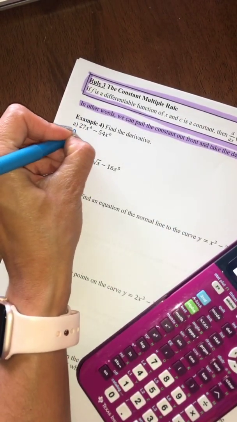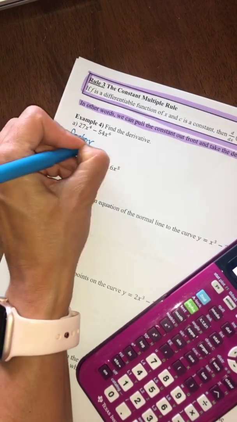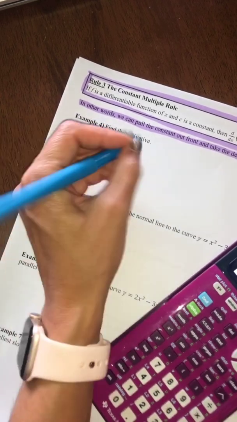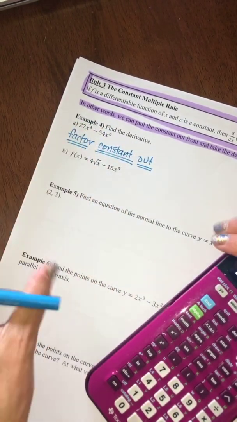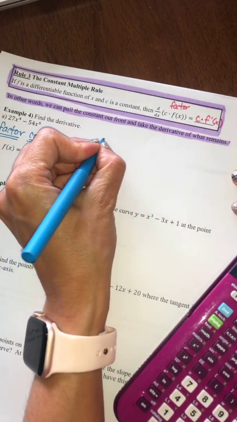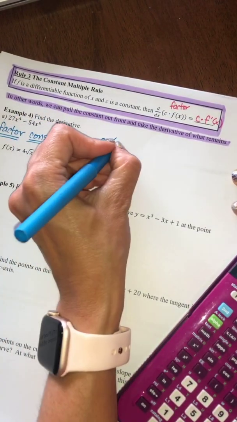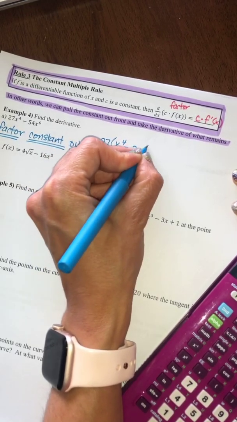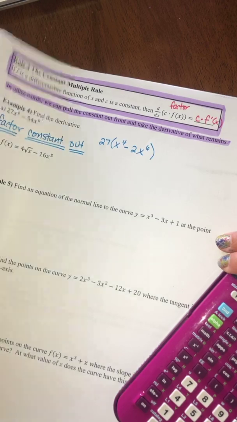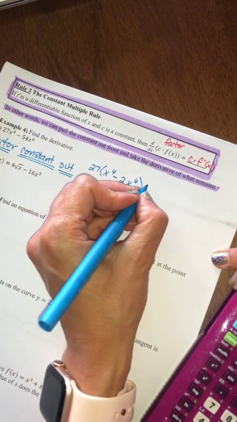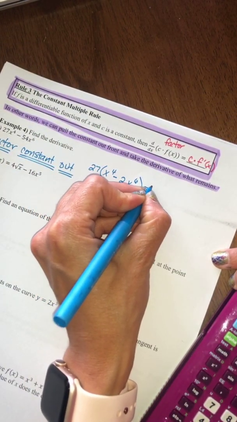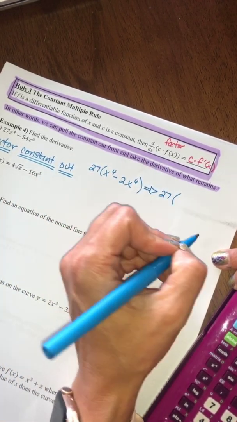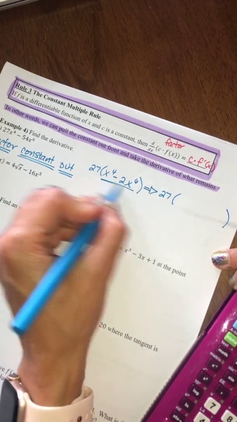So let's write that down for our notes. We're going to factor a constant out. So we're going to factor a 27 out. And when we factor that out, we're going to have x to the 4th minus 2x to the 6th. Okay. Well, now we can take the derivative. And we can just leave that constant out front of the derivative. And let's just do it. Do the derivative on this part.